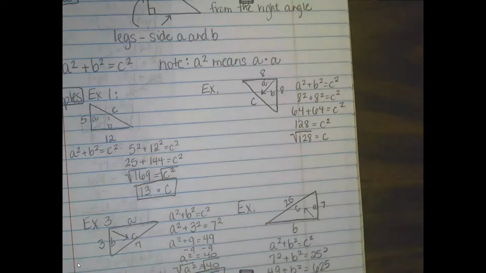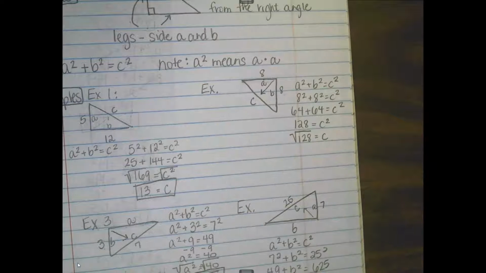So Pythagorean theorem works on right triangles. So we're going to use the reverse thought of that. We're going to look at a triangle and we're going to say, is it right? We're going to have measurements. So I'm going to start on the left side of page 44.